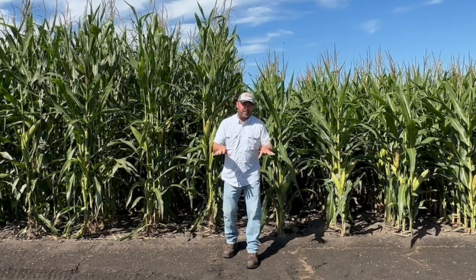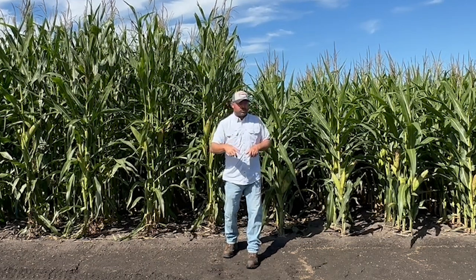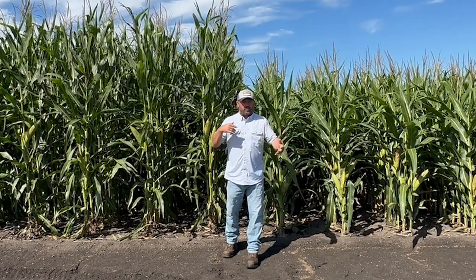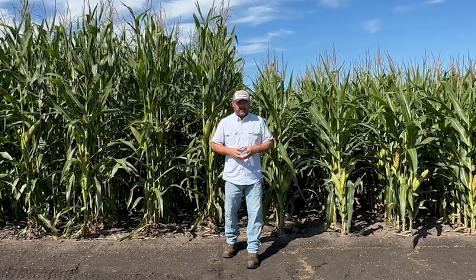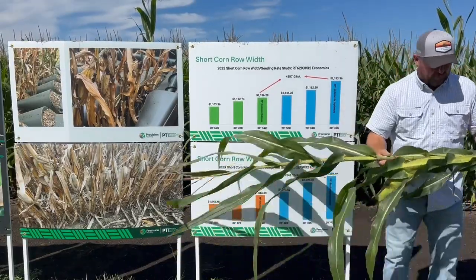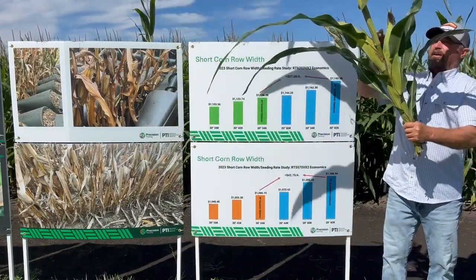I want to go and show you a few things that we've learned from short stature corn. We'll get in, show you how this corn works, and maybe where and how we're placing it here at the PTI farm. Let's go.